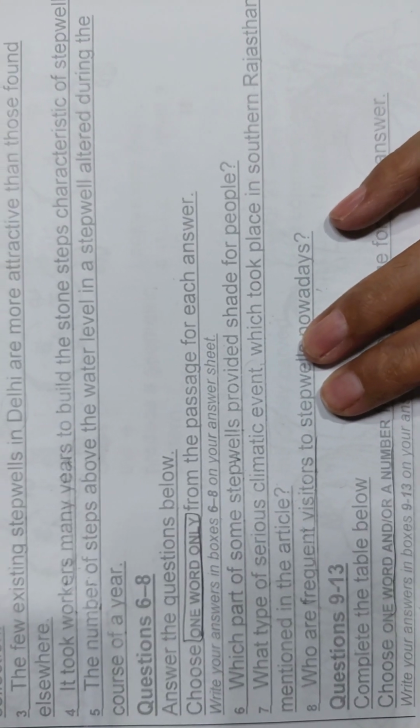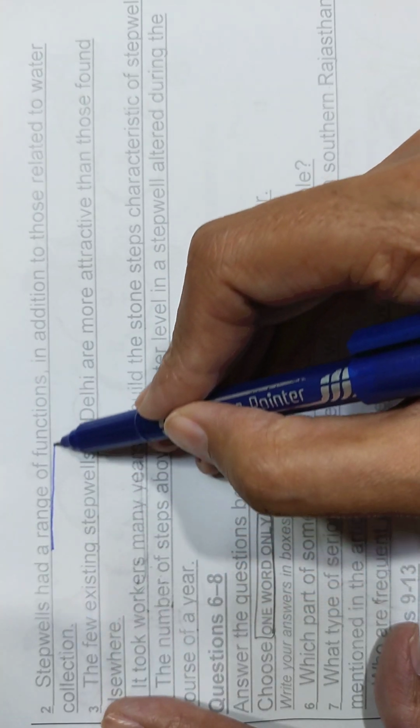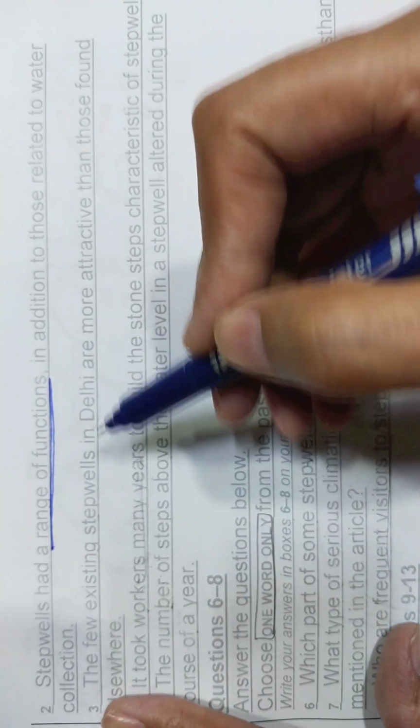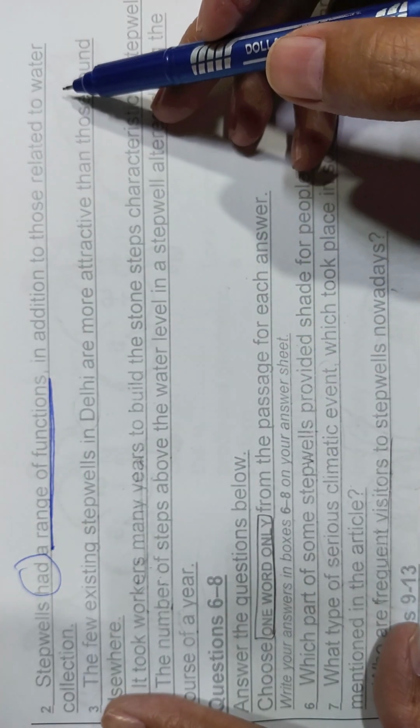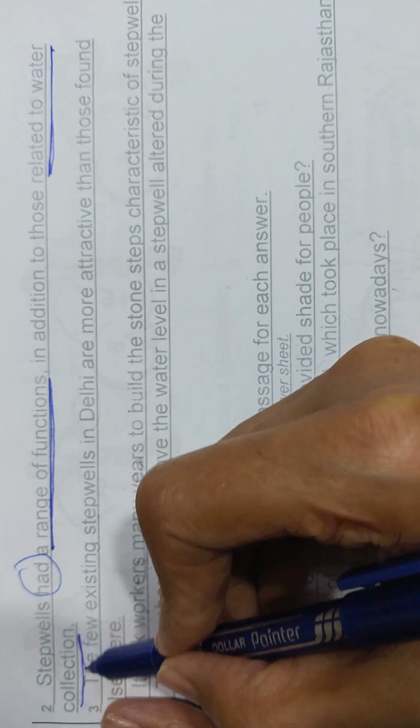Now let's move towards question number 2. I will find it. I didn't complete this passage before, but I'm doing it with you just to make it easy for you. You can see here, step wells had a range of functions in the past, in addition to those related to water collection. I mean, step wells had other functions as well, not only getting water from them.